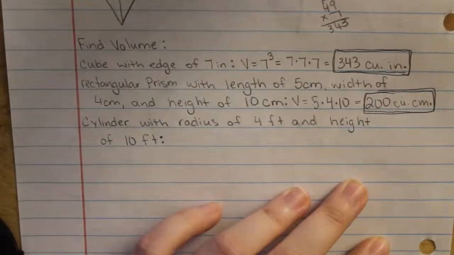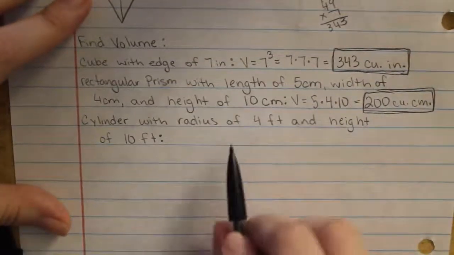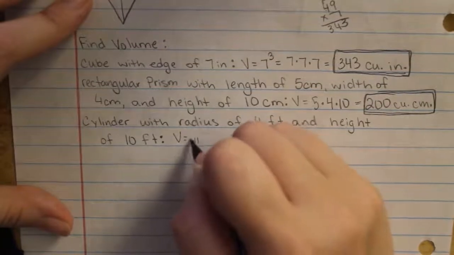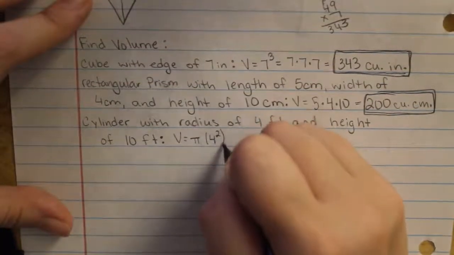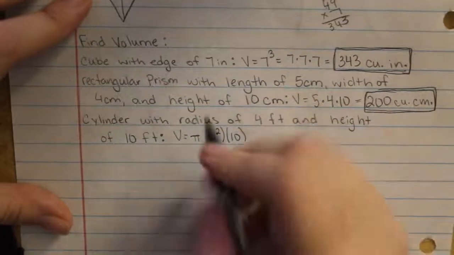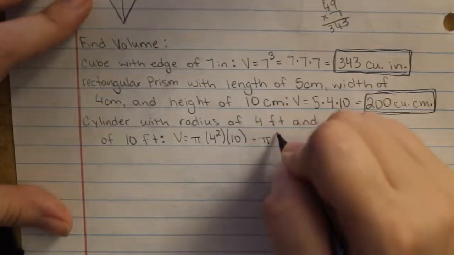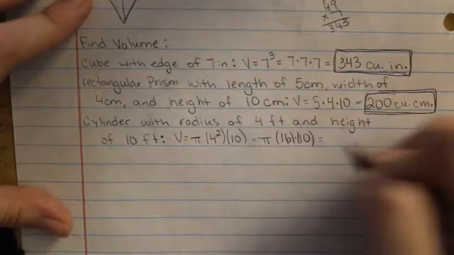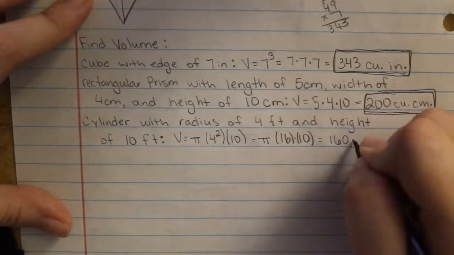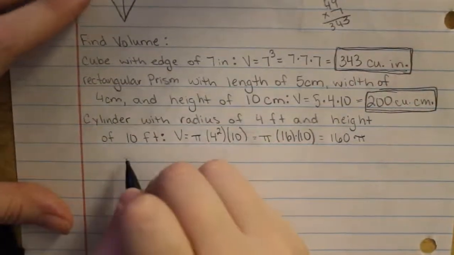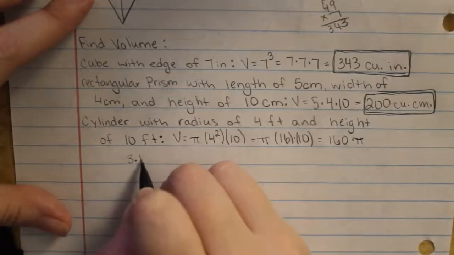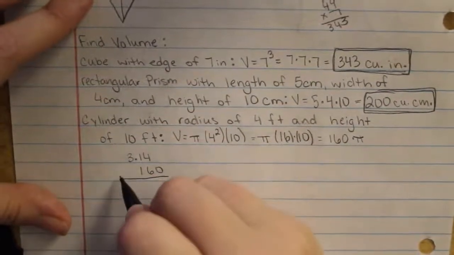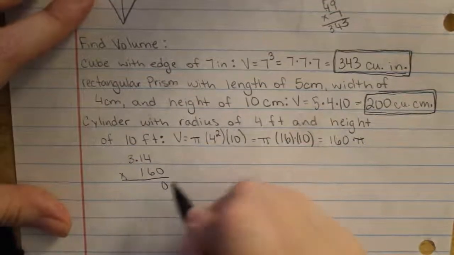Okay, and then finally I picked a hard one to go with, which is a cylinder. It has a radius of 4 and a height of 10, so my volume is going to be pi times 4 squared times 10. So it's going to be pi times 16 times 10. So this is another way of writing 160 times pi, and then we're going to work that out down here. So I've got 3.14, and I'm going to multiply it by 160. I'm doing my little trick I showed you guys earlier this year where you simply slide it over so you can bring down the 0.